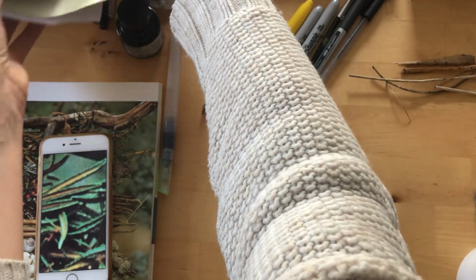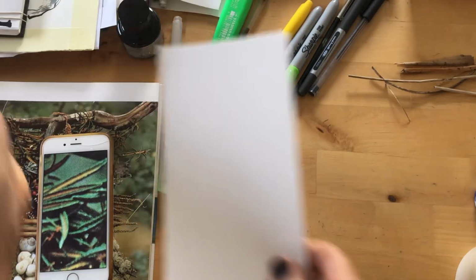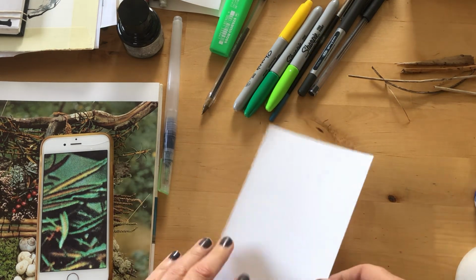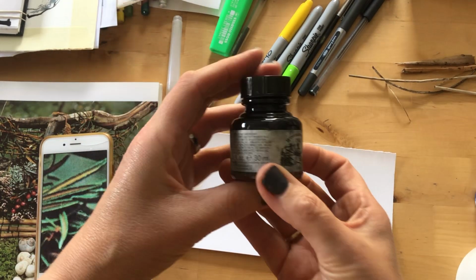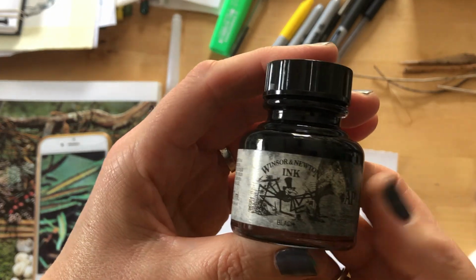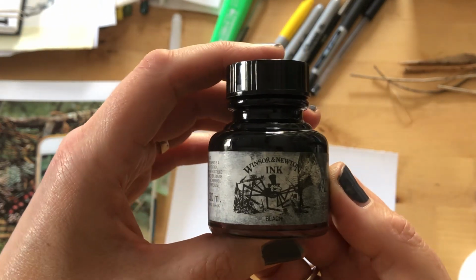Oops, where did I put that? Oh, I'm just going to use a slightly smaller bit. I can't find my bigger bit. We're going to get a bit of cartridge. I've got a little bottle of ink here. This is Winsor and Newton ink, but any ink is fine.